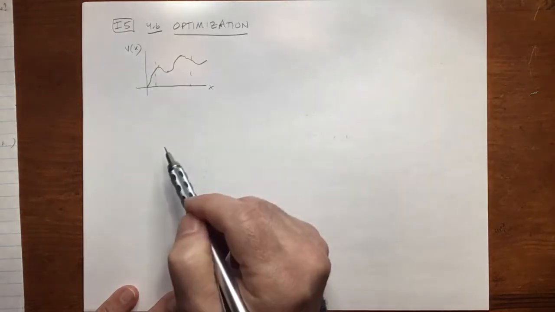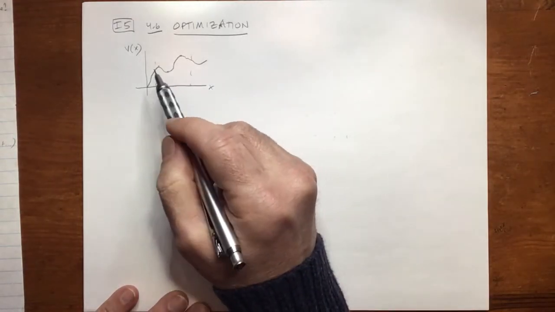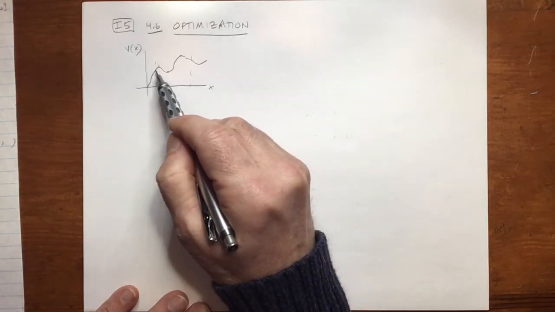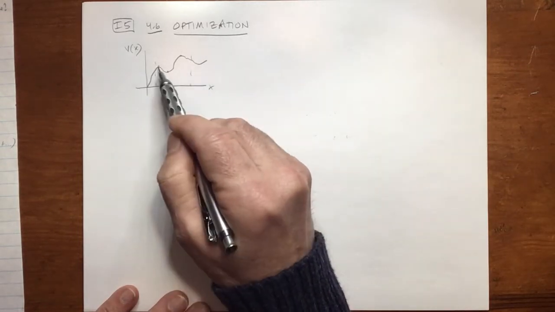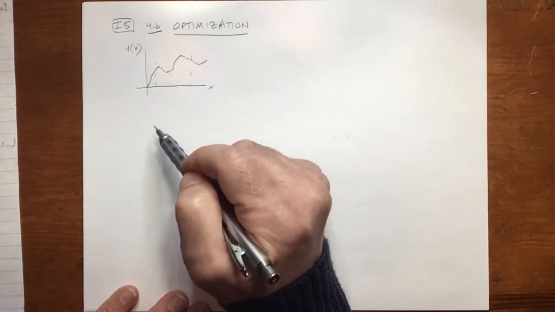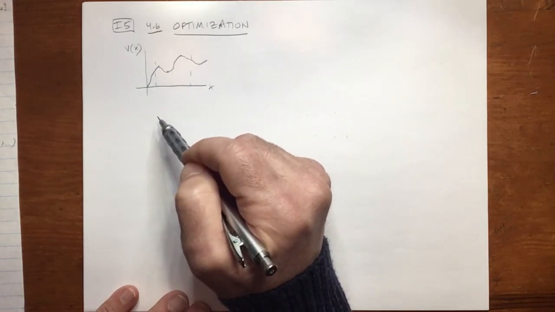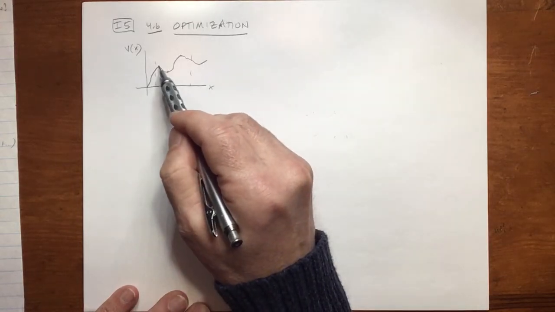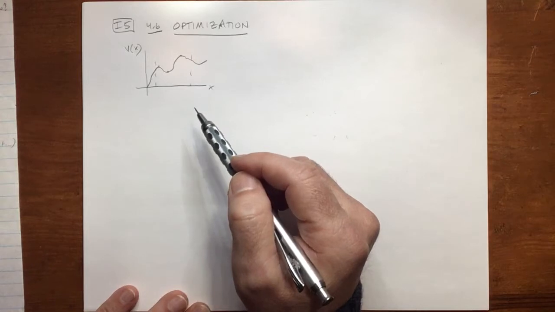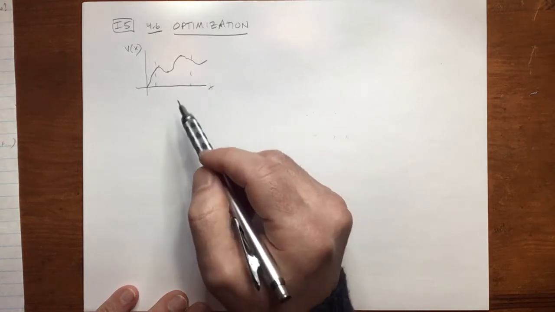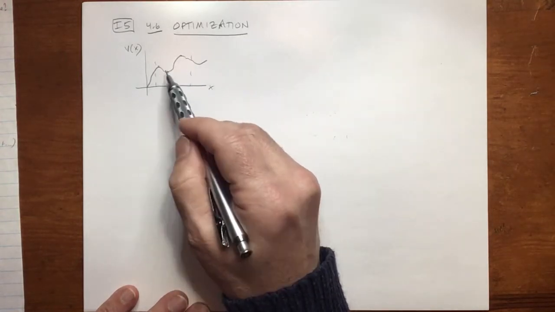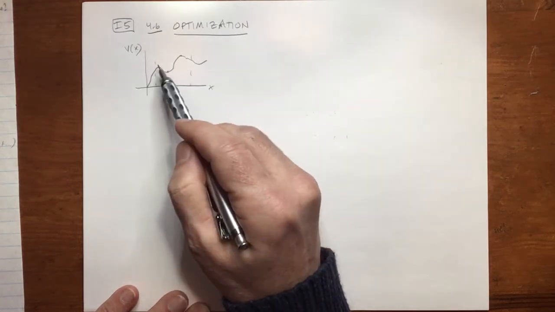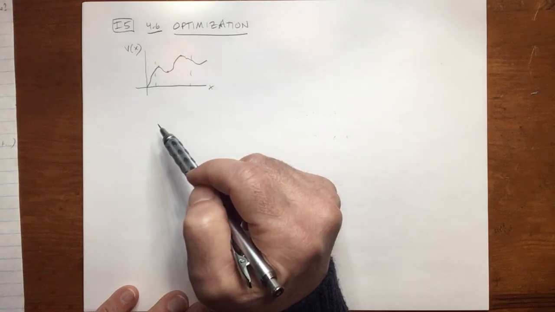In any case, typically the maximum or minimum will occur either at an endpoint of the domain or at a max or min. With the real life problems that we'll be doing, it's most typical for the optimized point to be at a max or a min, in which case we're going to look for points where our first derivative is equal to 0.